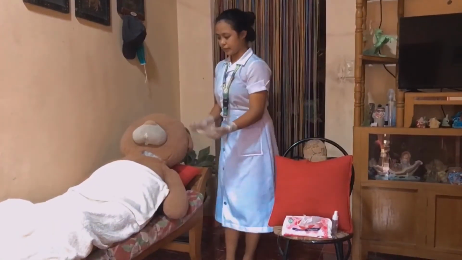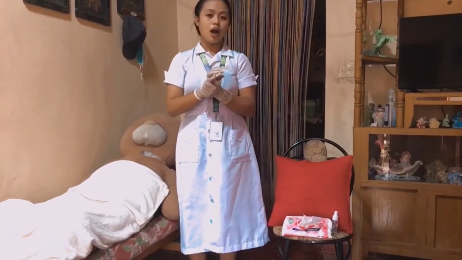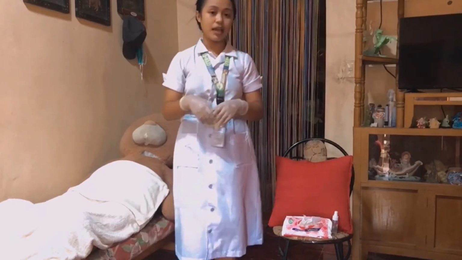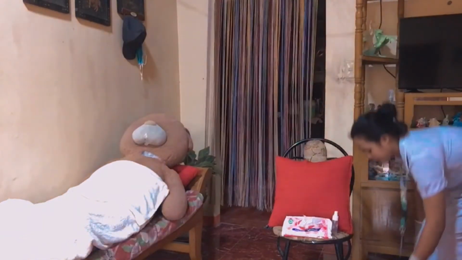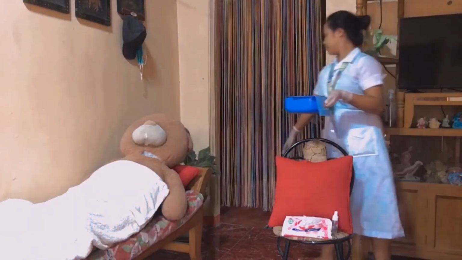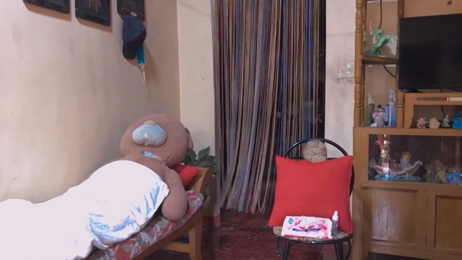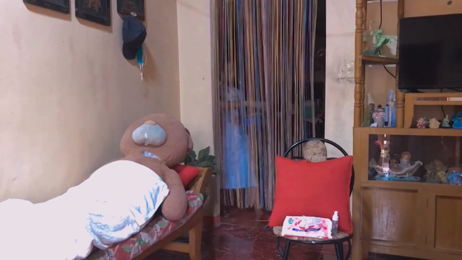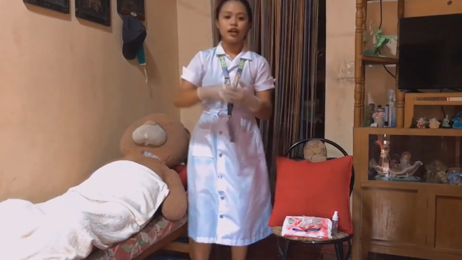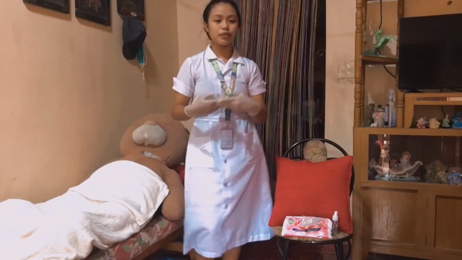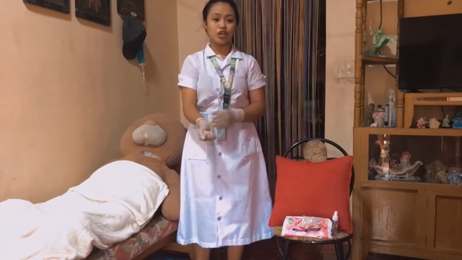Comfortable naman po ba kayo sa position niyo ngayon? Next, we need to clean the bedpan and place it at the bedside of our patient. After cleaning the bedpan and putting it at the bedside, we remove and discard our gloves and wash our hands.